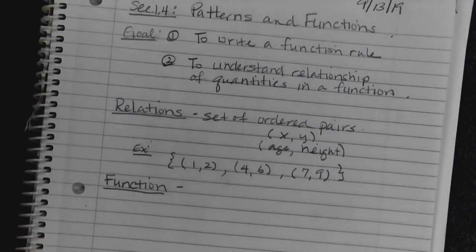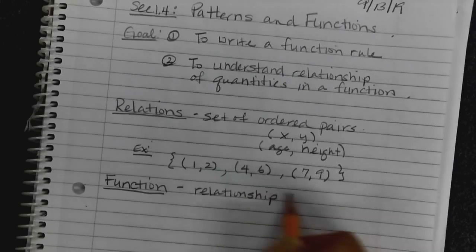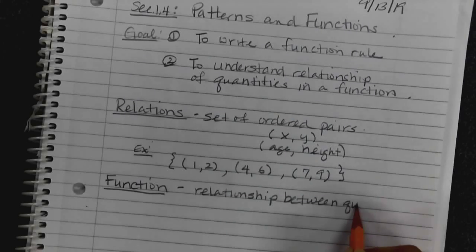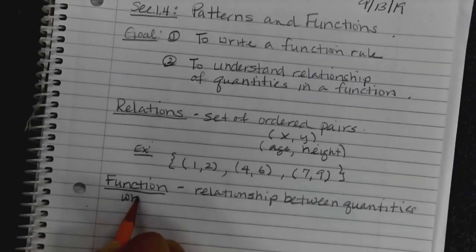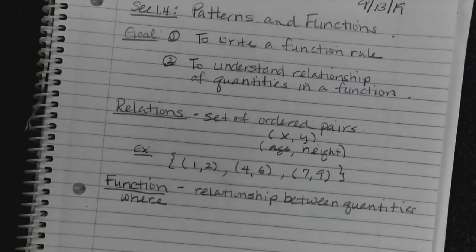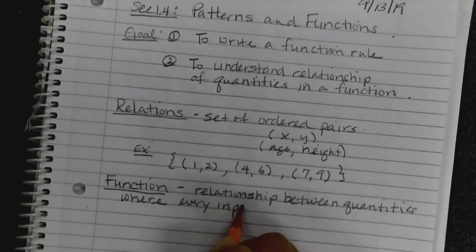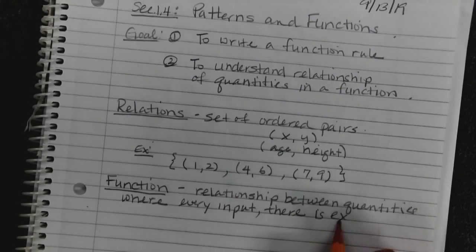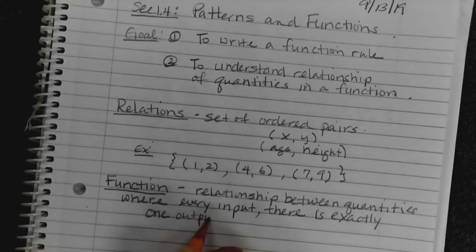Yes, ma'am? A relationship between two variables. It is a relationship between, I'm going to say, two quantities, where there's a condition: for every input there is exactly one output.